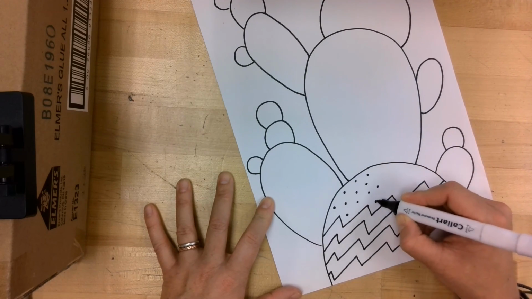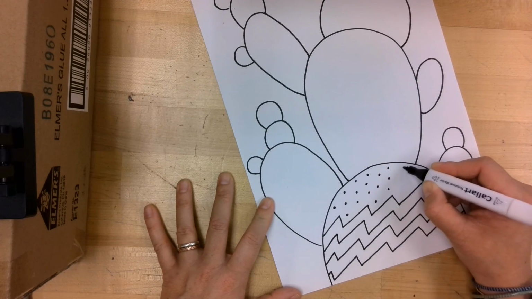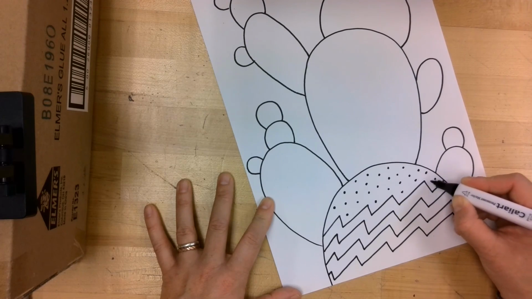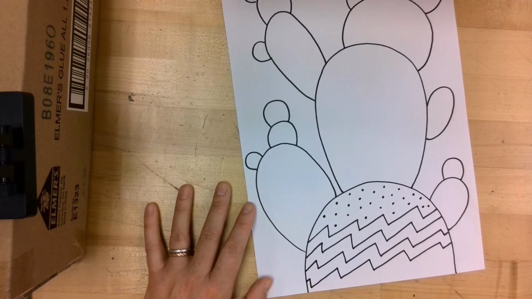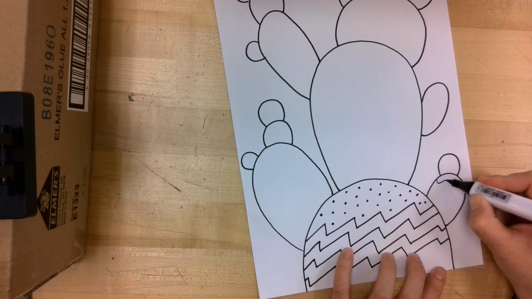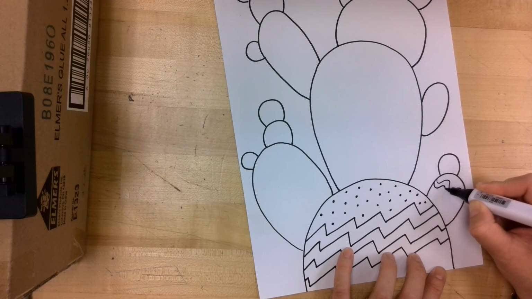It's a big section. I think the big sections should probably have 2 patterns in them. Remember, some variety. Keep it interesting. Put some wavy lines here.